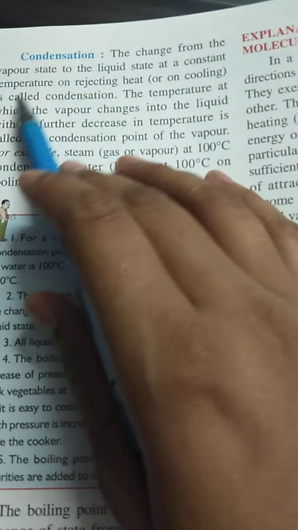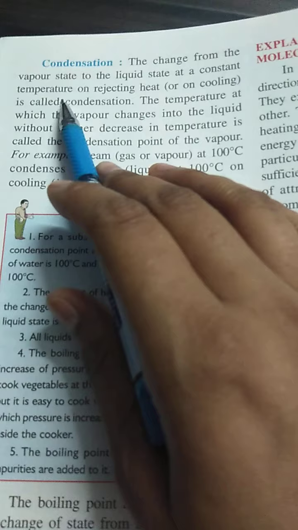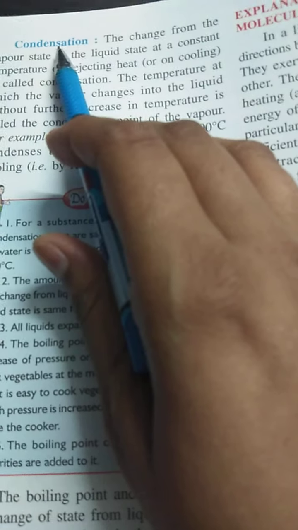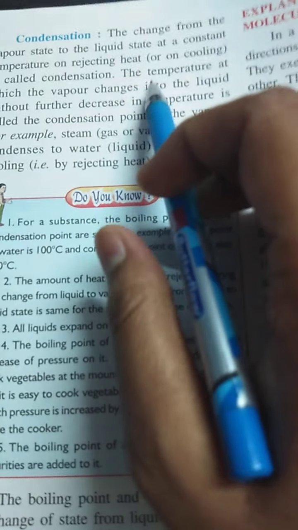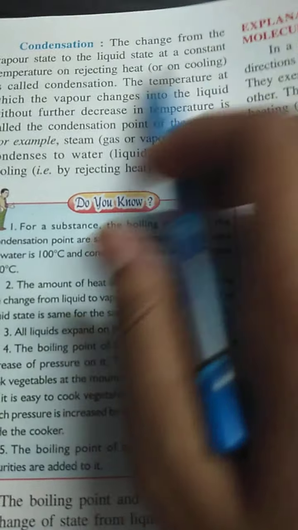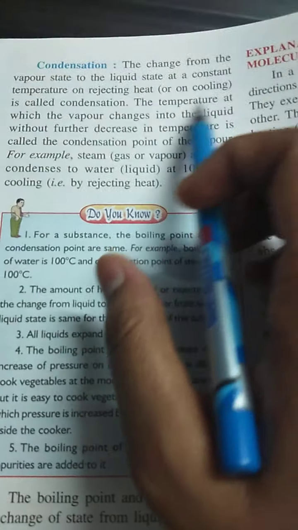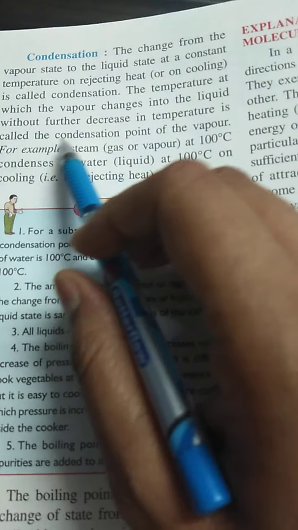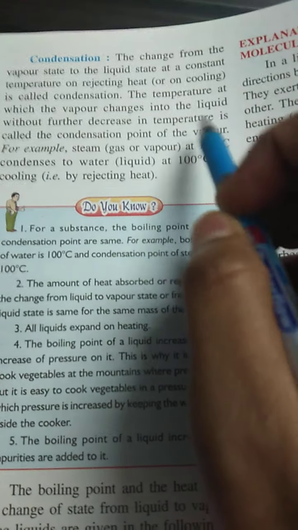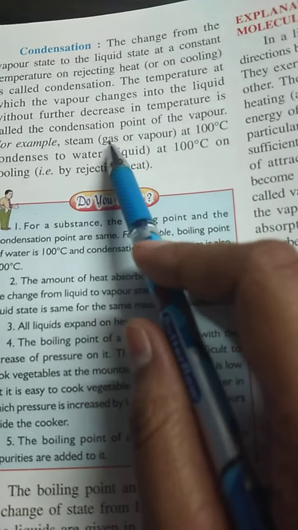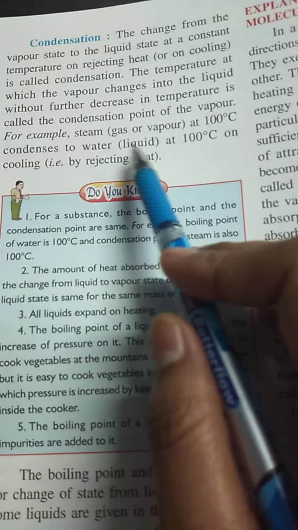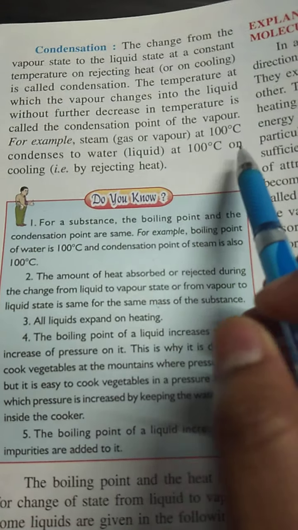Our next process is condensation. The change from the vapor state to liquid state at a constant temperature, on rejecting heat, is the reverse of vaporization. On rejecting heat or on cooling, it is called condensation. The temperature at which the vapor changes into liquid without further decrease in temperature is called the condensation point of the vapor. For example, steam, or vapors at 100 degrees Celsius, condenses to water droplets at 100 degrees Celsius on being cooled.